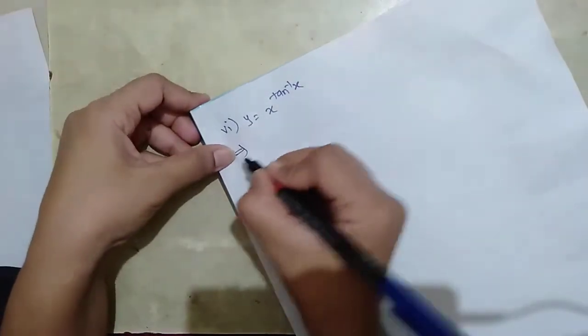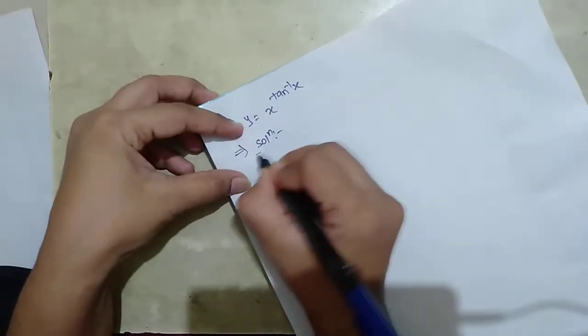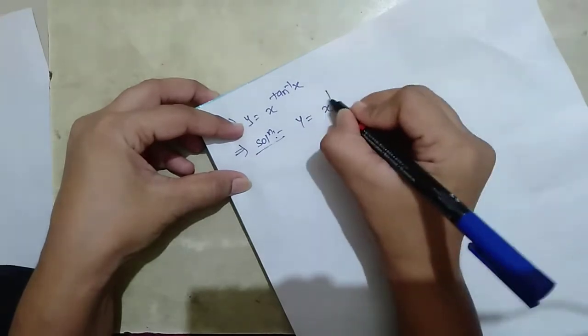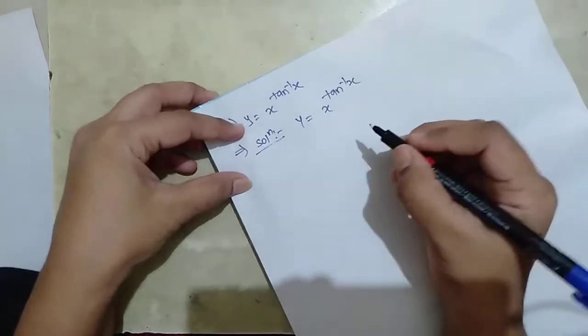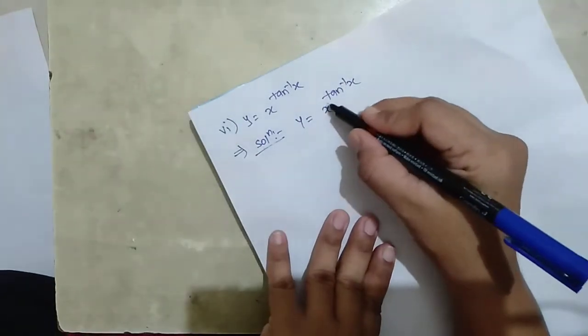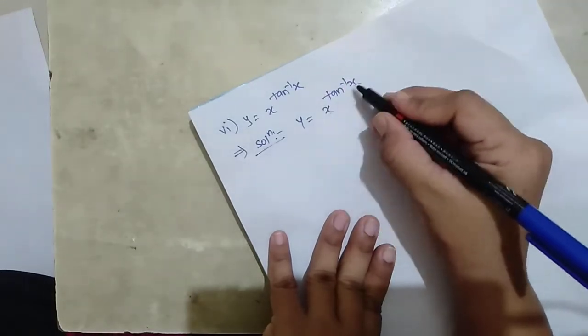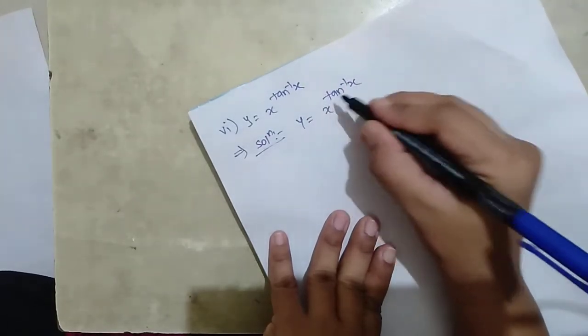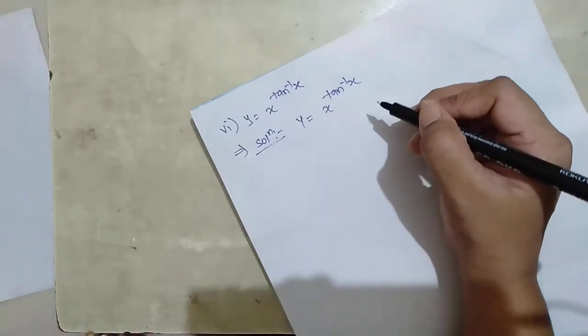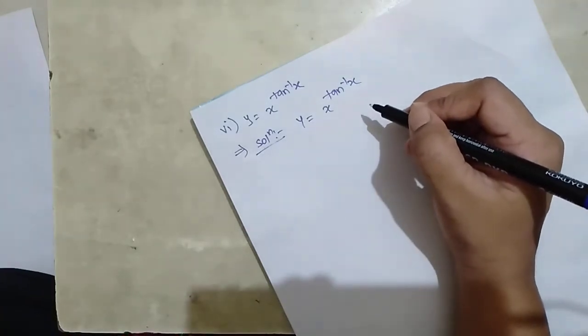Okay, so here I am writing the solution. y is equal to x raised to tan inverse of x. If you see here, it is function raised to function. Both are functions of x. Function raised to function, so it falls under the third type. I had told you all three types at the start.